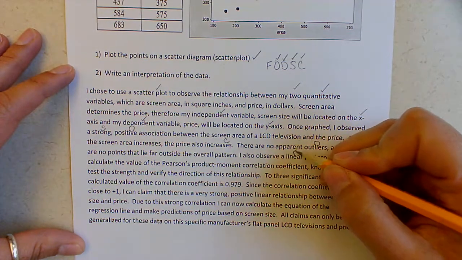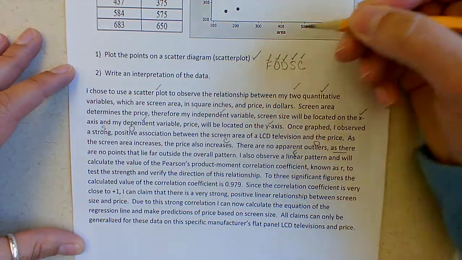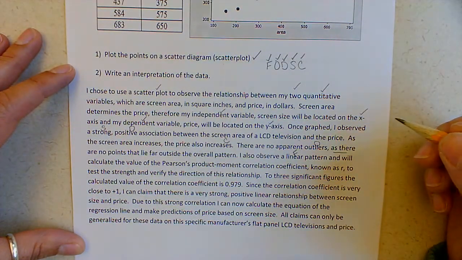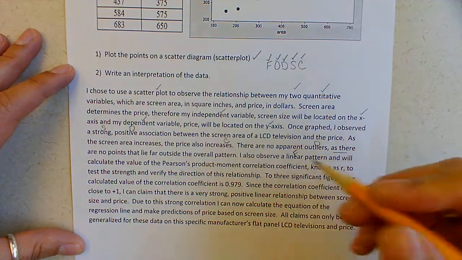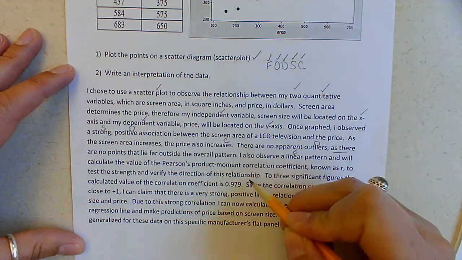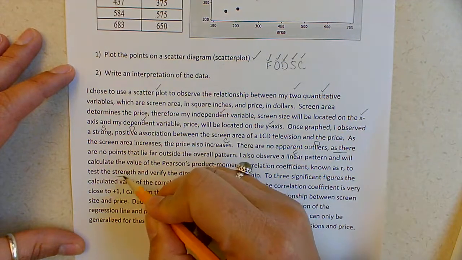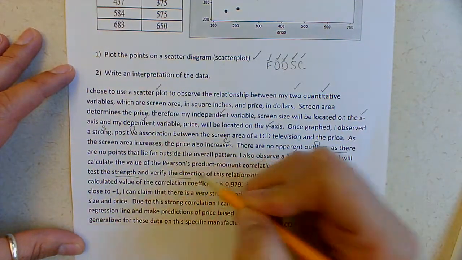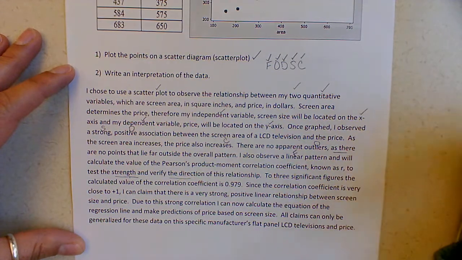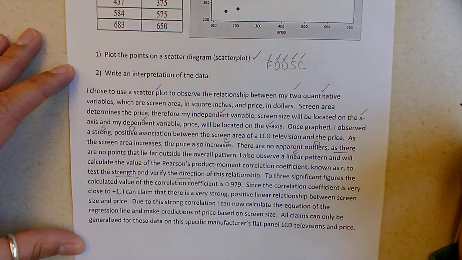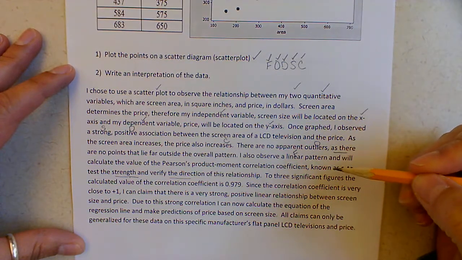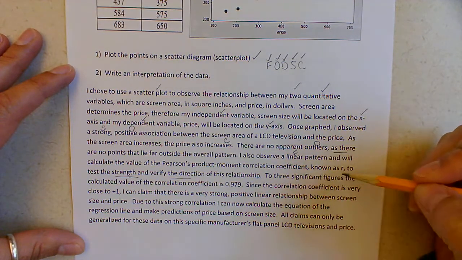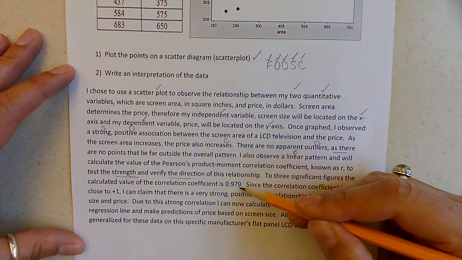So here we have my form. I did all of my 5 elements here. And I also said, since there was a linear pattern, I can now find my correlation coefficient. And I said why: because I need to test the strength and verify the direction. So I'm always claiming and then backing it up with why I'm doing it, backing up with what evidence I can provide. To three significant figures, the calculated value of the correlation coefficient is 0.979.